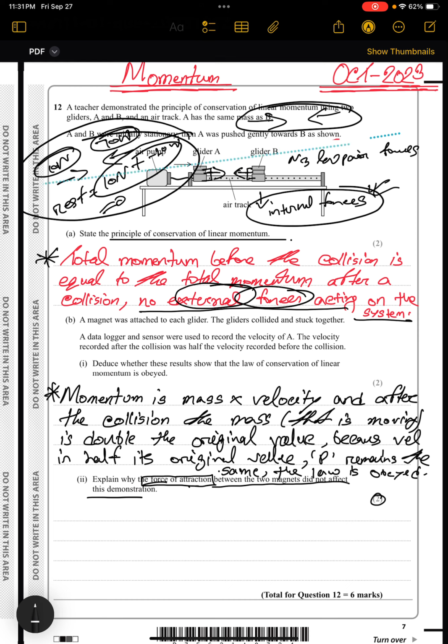As there is no resultant force, the force of attraction between the two magnets did not affect the demonstration. And if there was a resultant force, it would still not affect this demonstration, because these are all internal forces.